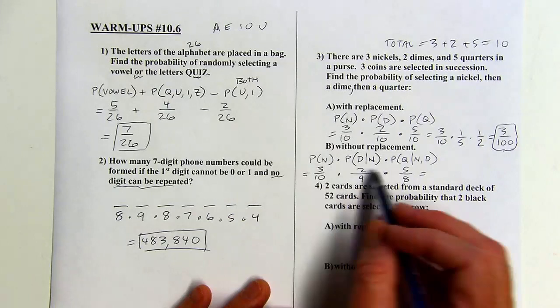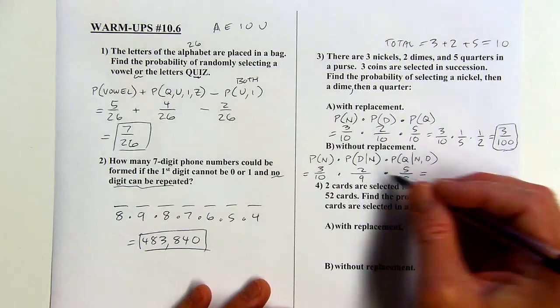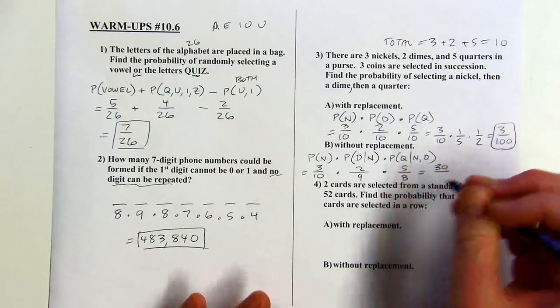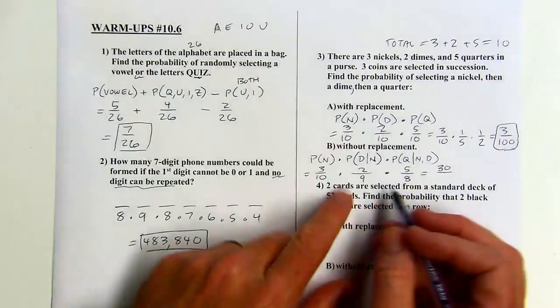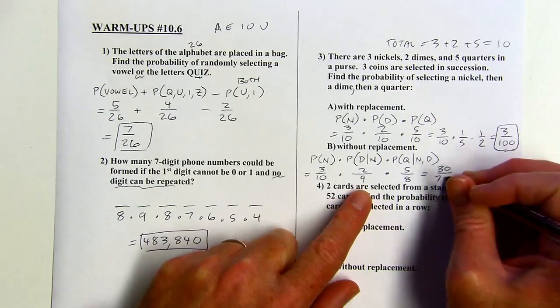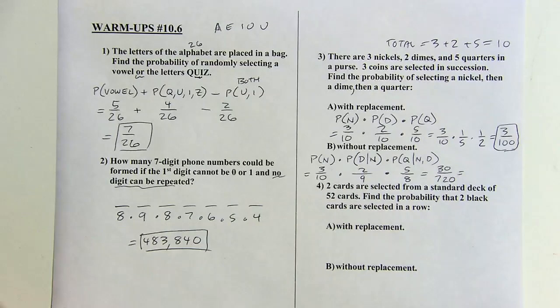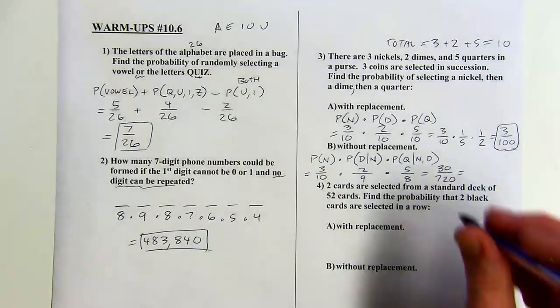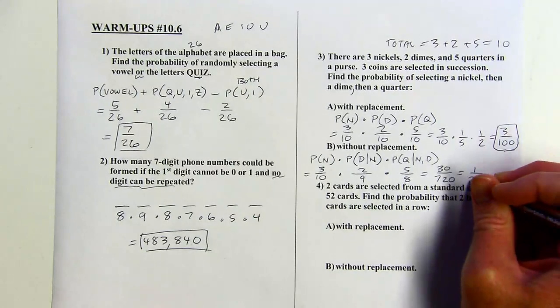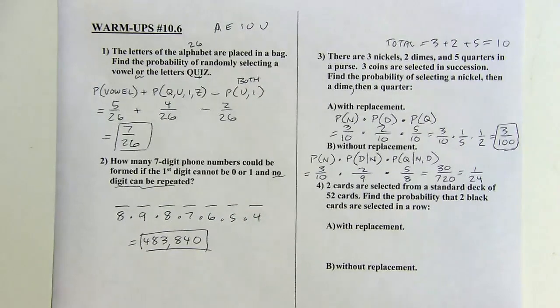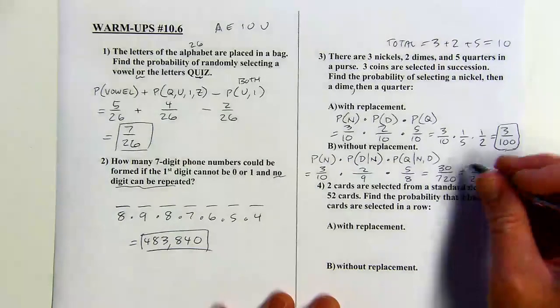Okay, so then I multiply straight across. So let's see, 6 times 5 is 30. 10 times 9 times 8 is going to be 720. Let's go ahead and reduce that. That's going to be 1/24 if you reduce all the way. It would reduce to 3 over 72, and then you could still divide by 3. Okay, all right.